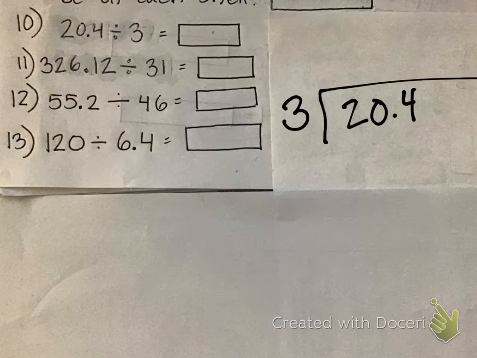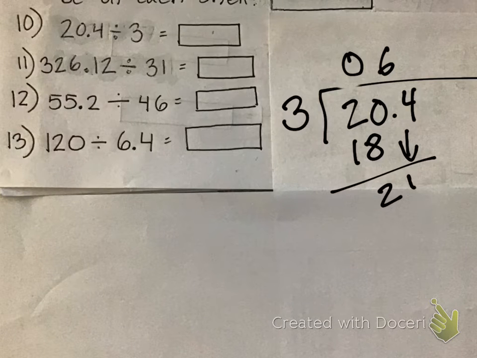Okay, doing number 10. 3 goes into 2 zero times. 3 goes into 20. It goes in 6 times. That's 18. 2. Bring our 4 down. It goes into 24 8 times. But now here's the thing. We have to bring our decimal straight up. It's 6.8. So that's how our decimal works. So we get our answer to be 6.8. Does it make sense how we just brought the decimal straight up?